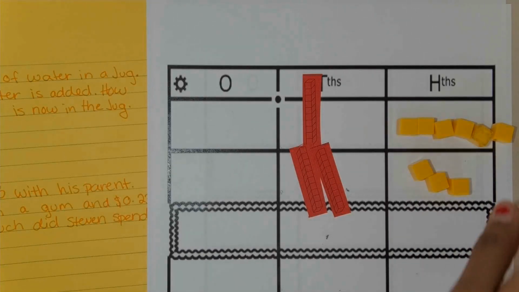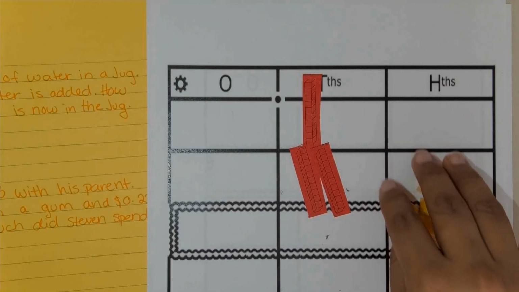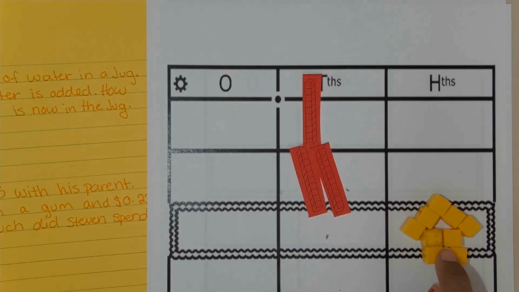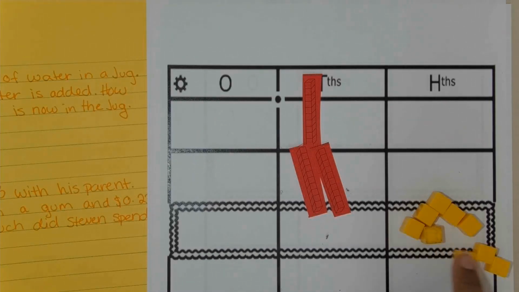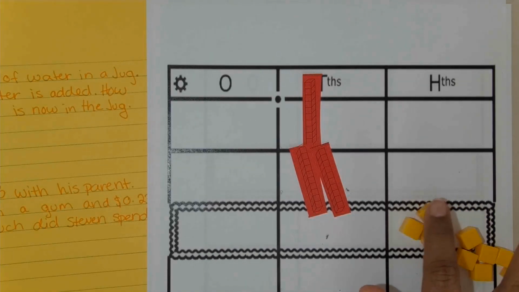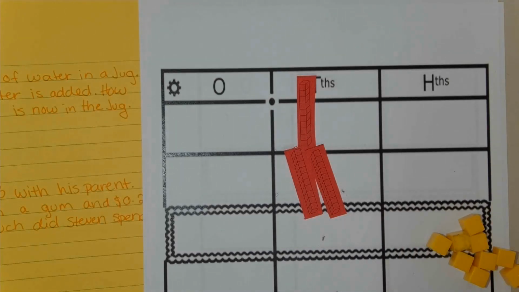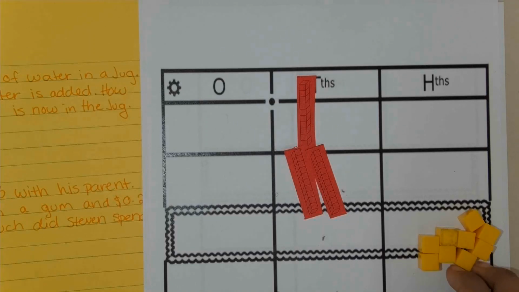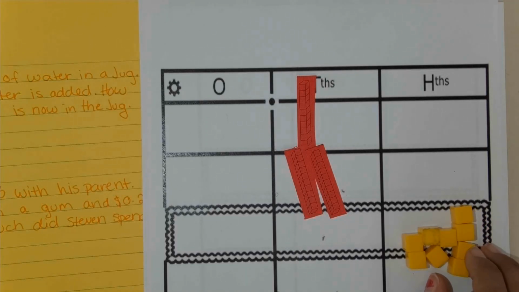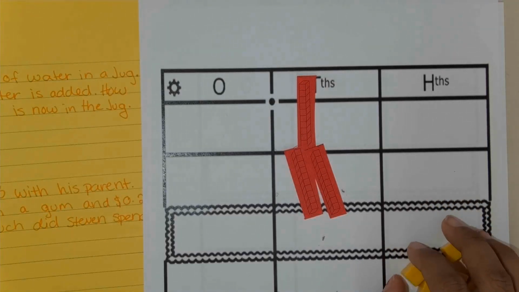So I'm going to bring all this into decision making to see if we can replace this with a rod. Now I want us to remember, how many units do I need to make 1 rod? I need 10. So let's see if we have that. I have 1, 2, 3, 4, 5, 6, 7, 8, 9. I have 9. Is that enough to change into a rod? No, it is close. We needed 1 more to make 1 rod. So this will then go down here.